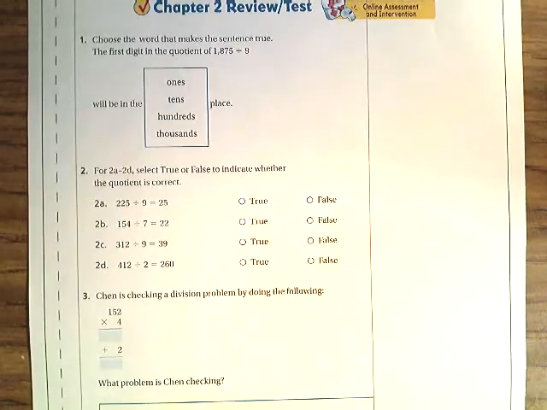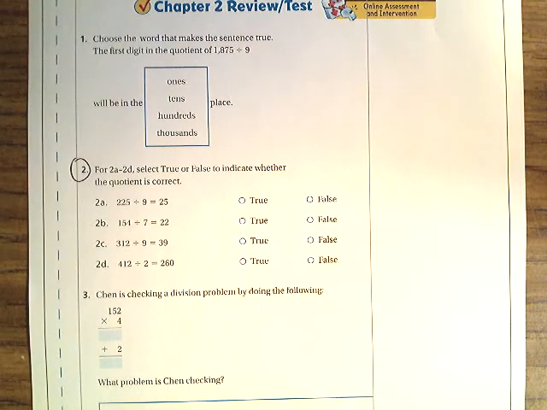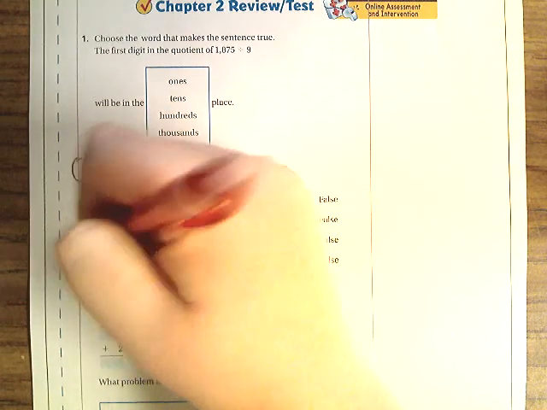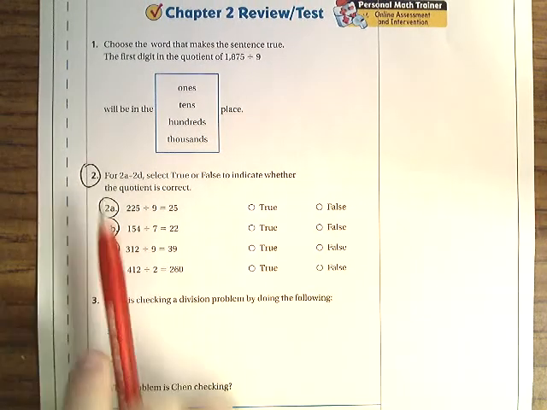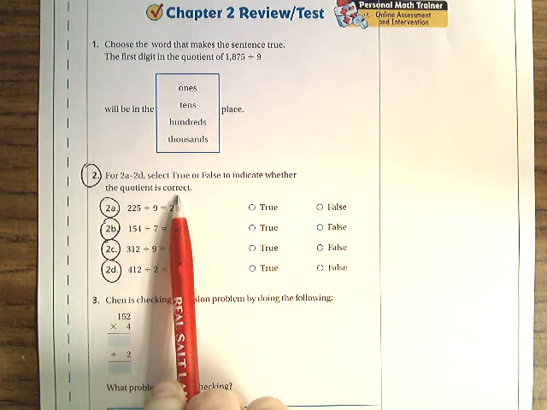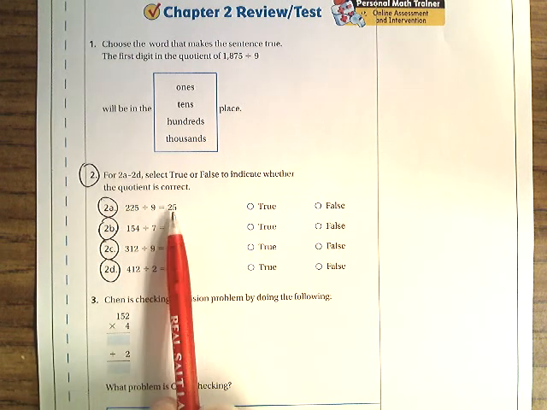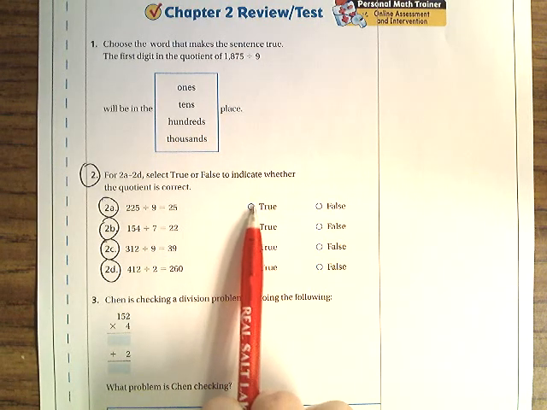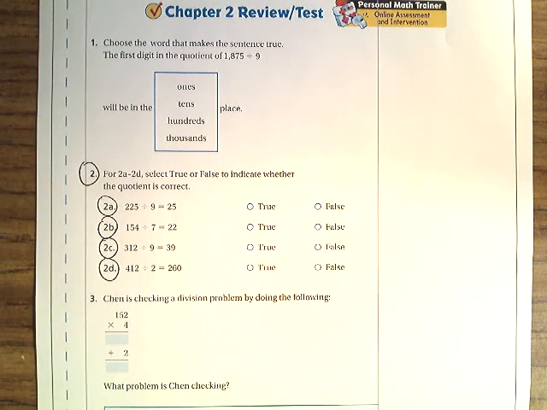So on page 143, you are going to be working on number 2. That includes all parts of number 2. So you're going to be doing 2A, 2B, 2C, and 2D, okay? And I'm going to read this question to you. It says, for 2A through 2D, select true or false to indicate whether the quotient is correct. So you're going to have to go through and check each of these division problems to see if the answer is correct, okay? If it is correct, you'll fill in the bubble for true. If it's not, you'll fill in the circle for false, okay?